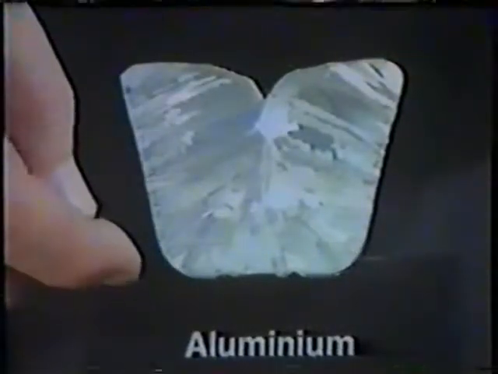Grains of pure aluminium. They're all similar, both in size and in structure. They appear as different shades only because of the way they reflect the light. By etching, we can reveal the grain structure of any metal.